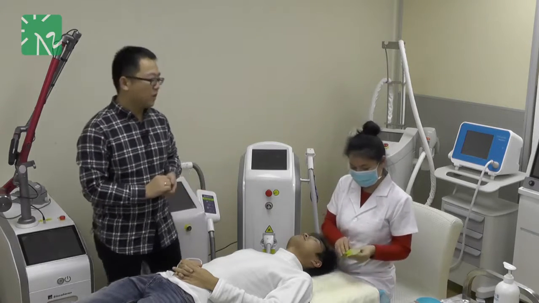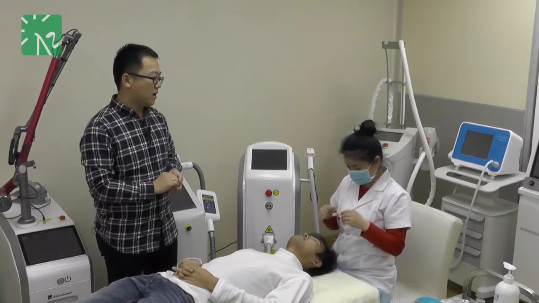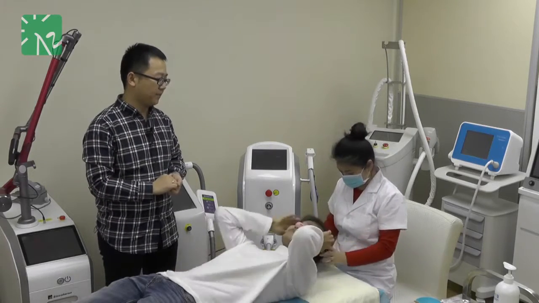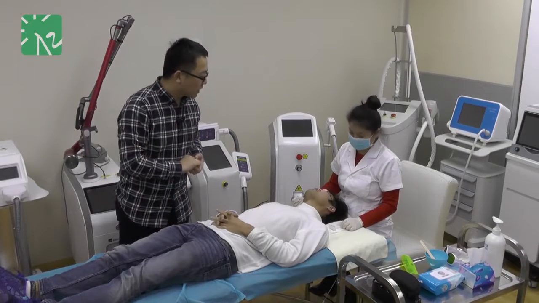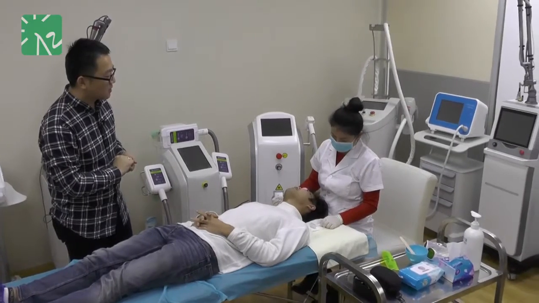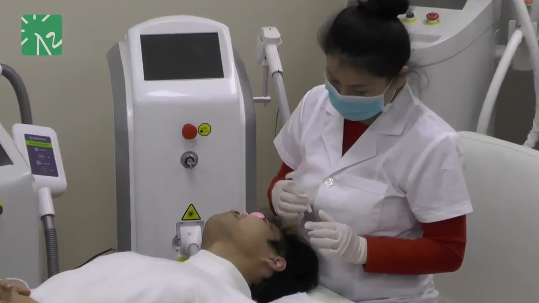First of all, we would put the protection cover on the eyes of Mark. Before we use the cooling gel for the skin, we have found Mark's beard grows a little bit fast. So now, we had better shave it off on site.